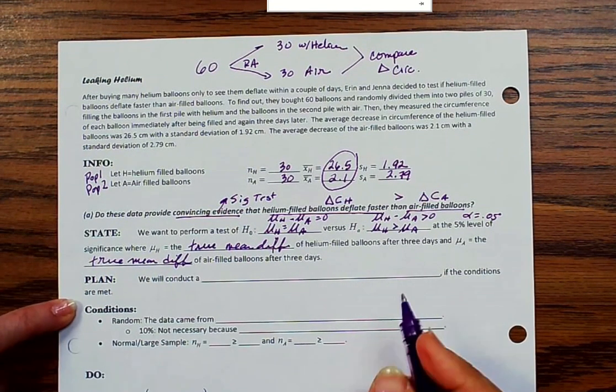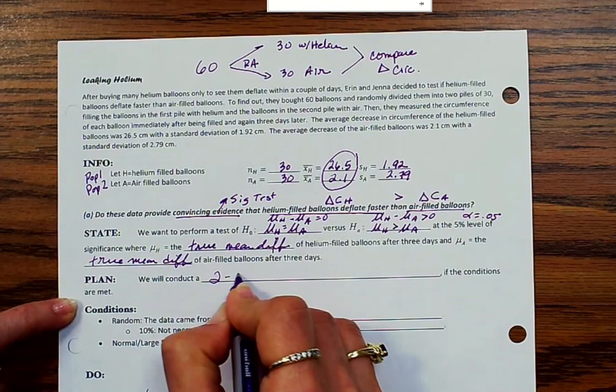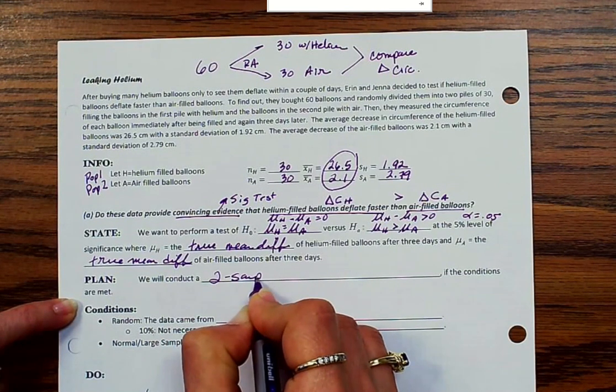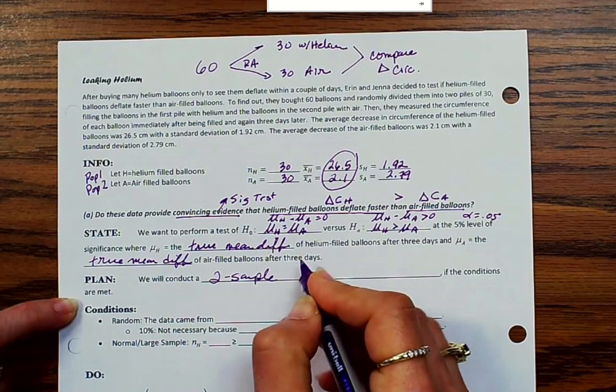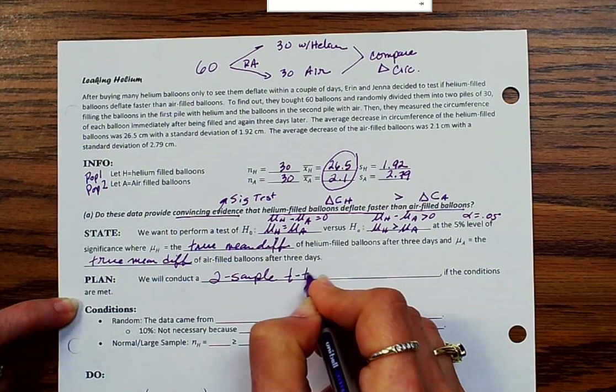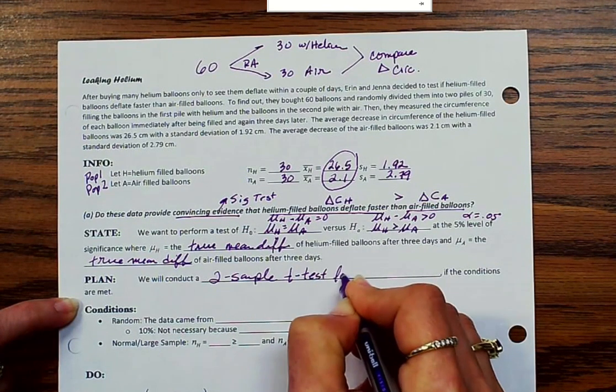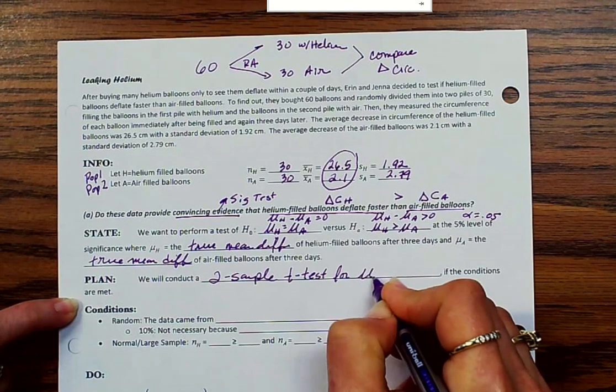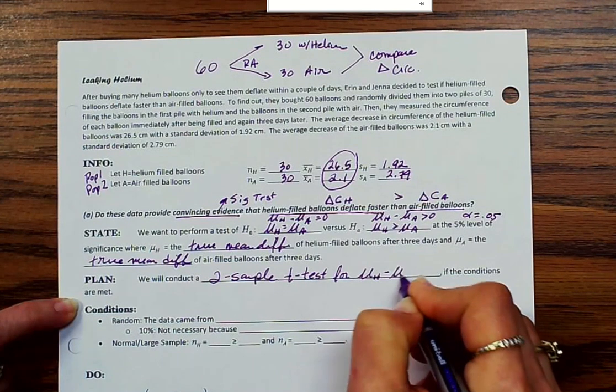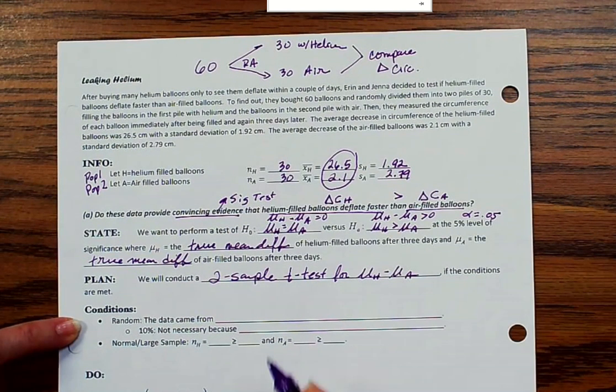So our plan is we're going to conduct a 2-sample, right? 1 sample from each of 2 populations. We're doing means, so we're going to do a t-test for the difference between our 2 means, for mu sub H minus mu sub A, if our conditions are met.